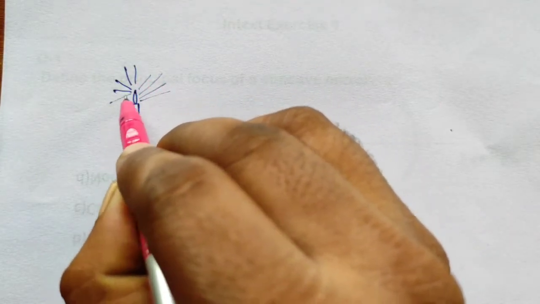Now what we are going to see is how we take an object. So let me take an object here. This is an object. I'm going to take a candle here. How will a candle produce light? It will produce light in all directions. A candle is a luminous source. It will produce light in all directions.